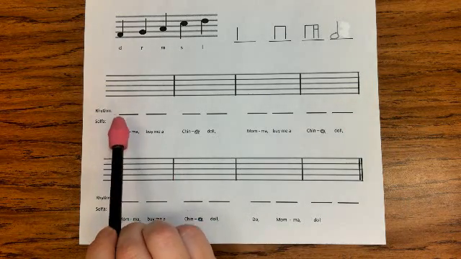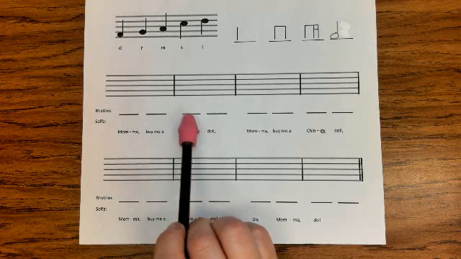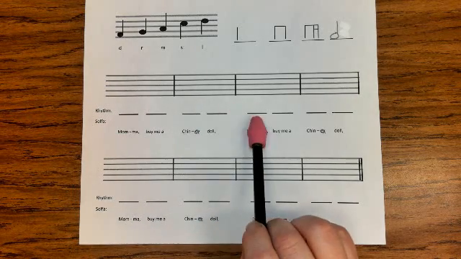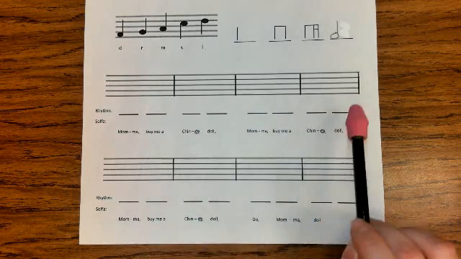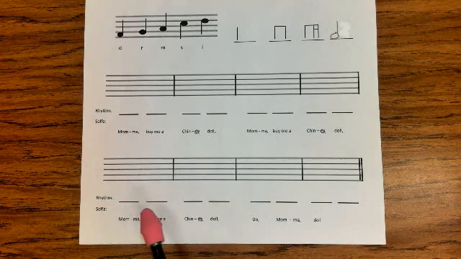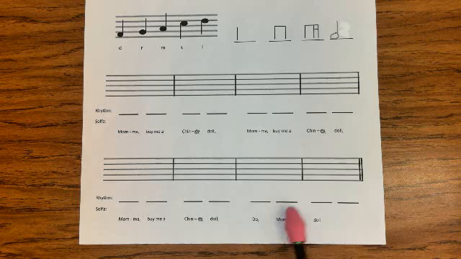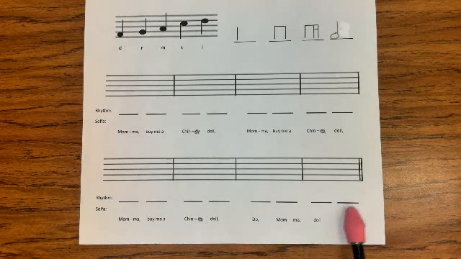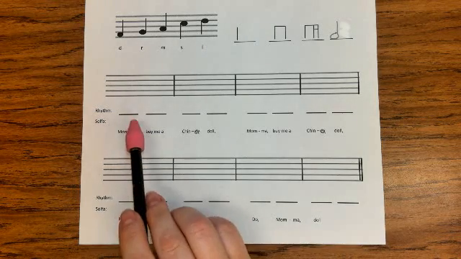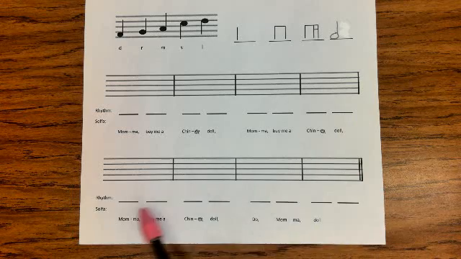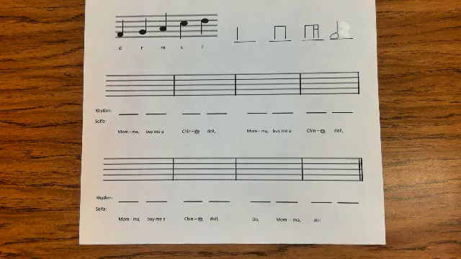Ready, go, Mama, buy me a China doll. Mama, buy me a China doll. Mama, buy me a China doll. Do, Mama, do. So you should have had exactly enough steady beats from beginning to end.